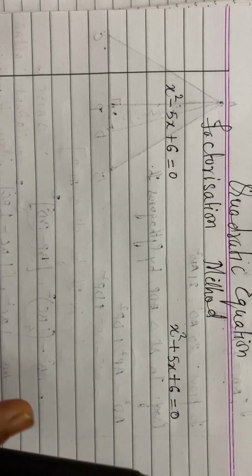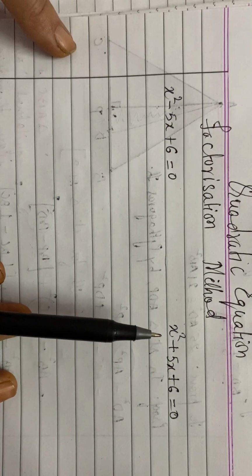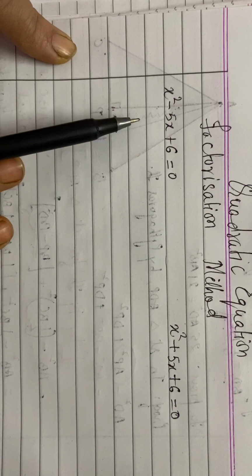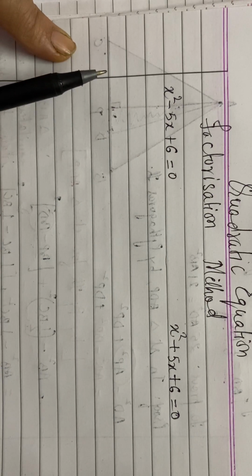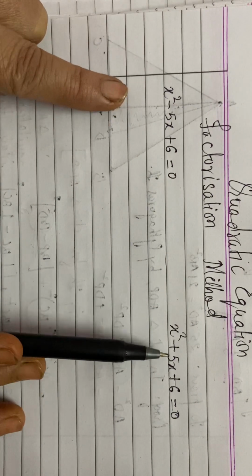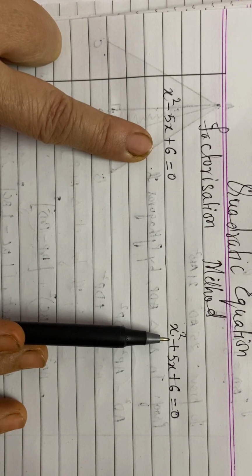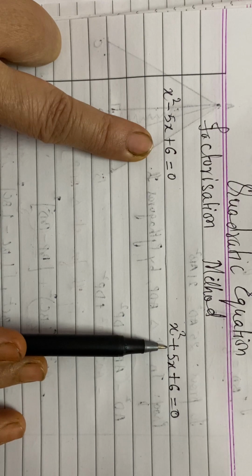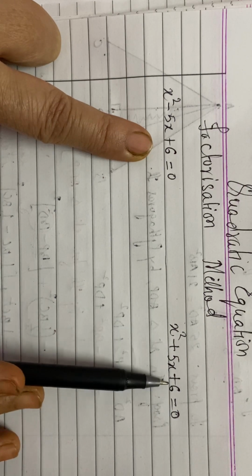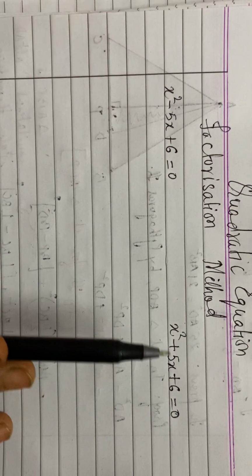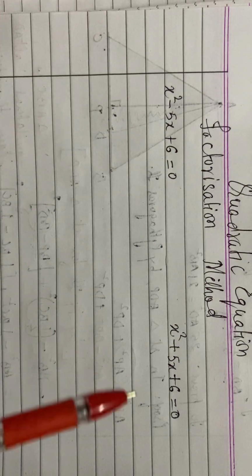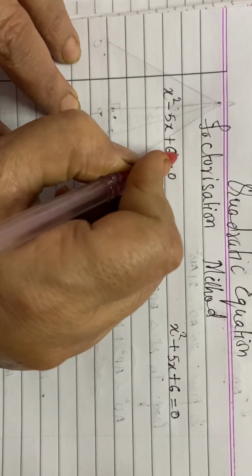We take the factorization method of solving a quadratic equation by splitting the middle term. I have taken the same example, x square minus 5x plus 6 is equal to 0. Here the sign is changed, x square plus 5x plus 6 is equal to 0. Now students, please keep in mind the sign of the last term.